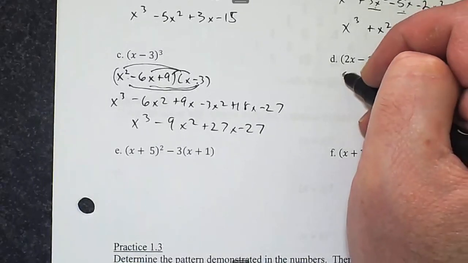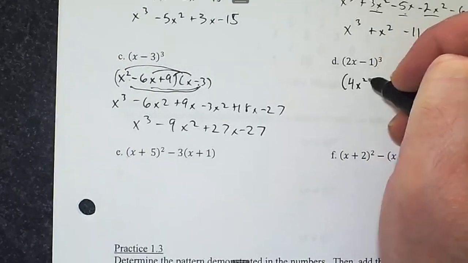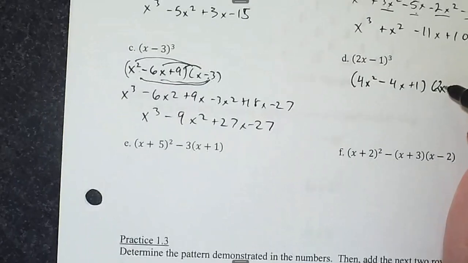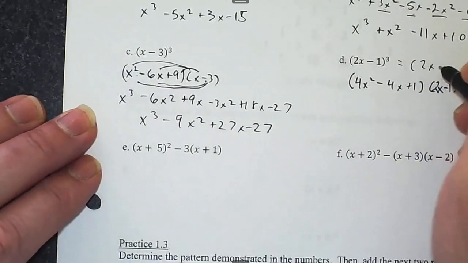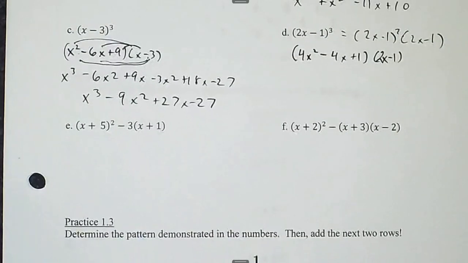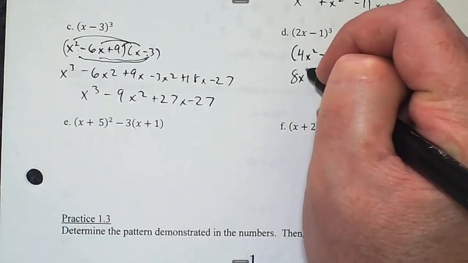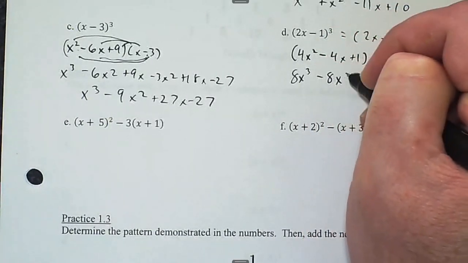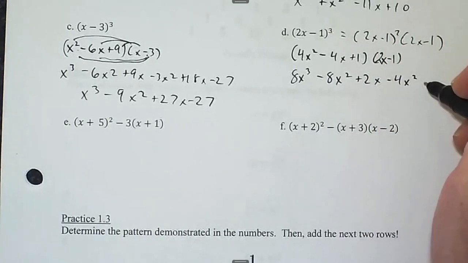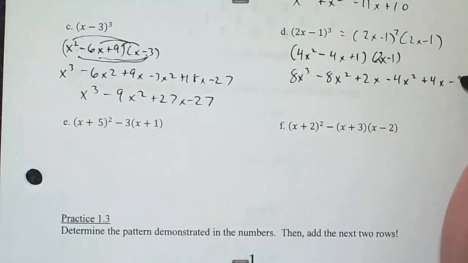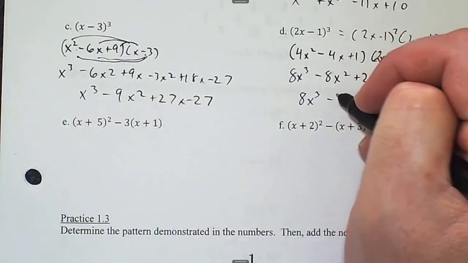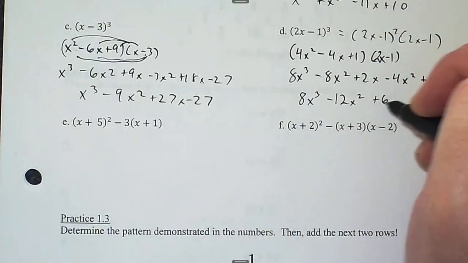All right, on the next one, we need to square this binomial. So it's 4x squared minus 4x plus 1, and then multiply it again. So you remember, this is 2x minus 1 squared times 2x minus 1. That's what makes it 2x minus 1 cubed. Now I'll distribute and get 8x cubed minus 8x squared plus 2x. Then negative 4x squared plus 4x minus 1. So 8x cubed minus 12x squared plus 6x minus 1.